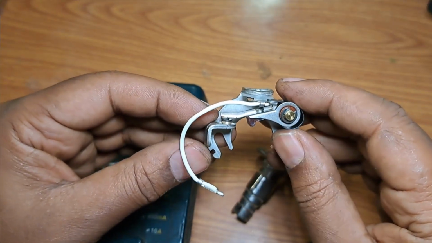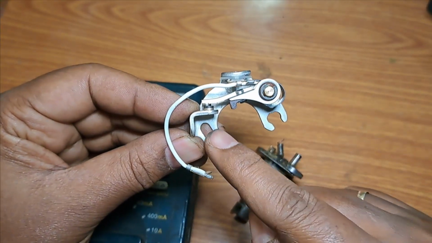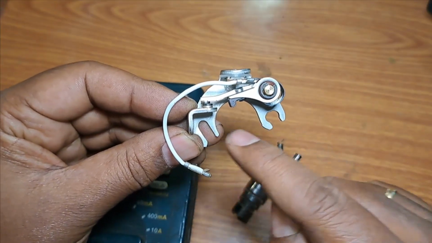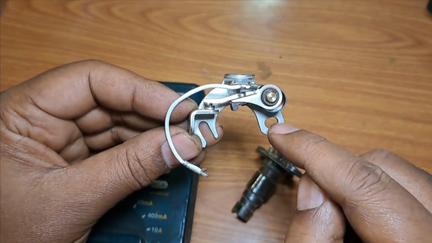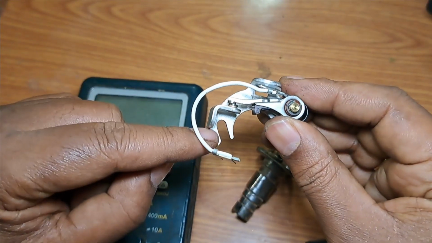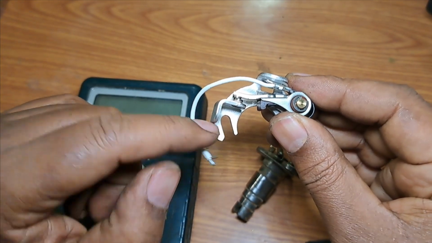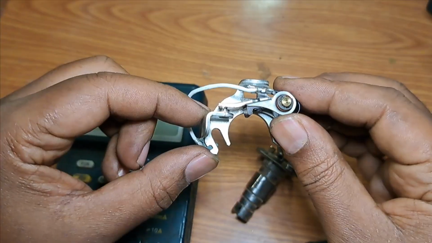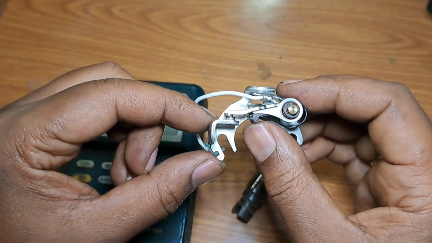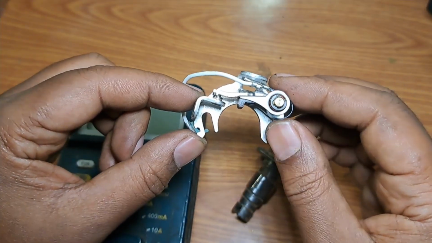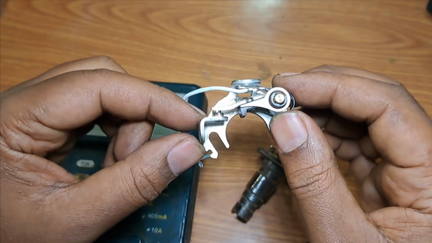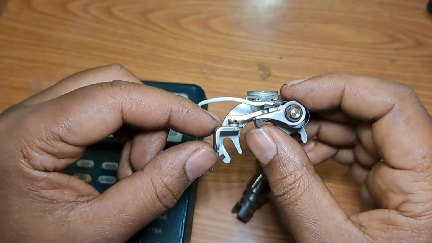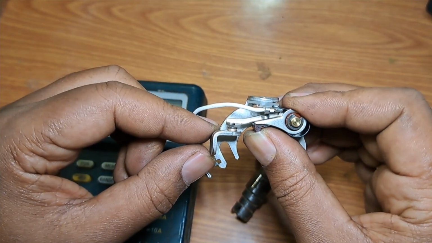If the gap is not correct, you can adjust it by loosening the bolts that are mounting this to the distributor. Simply loosen this, and as you can see, there is an adjusting slot. You can move this. That will compensate for any wear on the rubbing block. Simply loosen the fixing screw and slide the assembly until the feeler gauge has a slight resistance and the gap is correctly set.